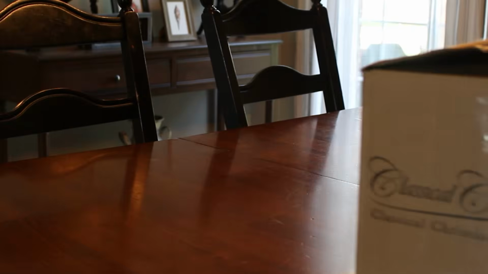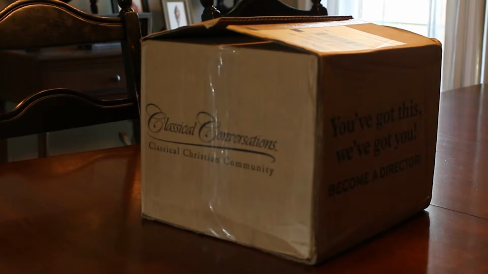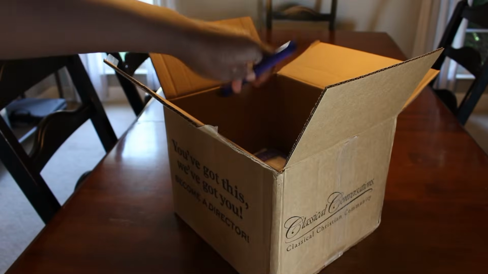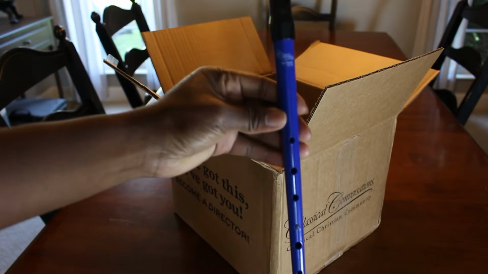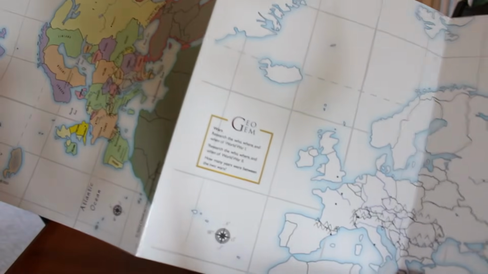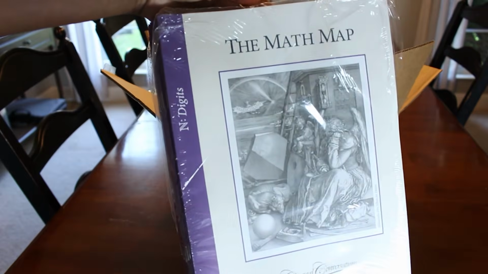Next, you need to make sure you gather your resources. What do you absolutely need? Well, a Foundations Guide and a tin whistle. What's also great to have are the timeline cards, the acts and facts cards. It's helpful to have a trivium table or two. The cycle 2 geography map is a great trivium table to have. Consider owning 1 or 2 really good reference books in history and science.